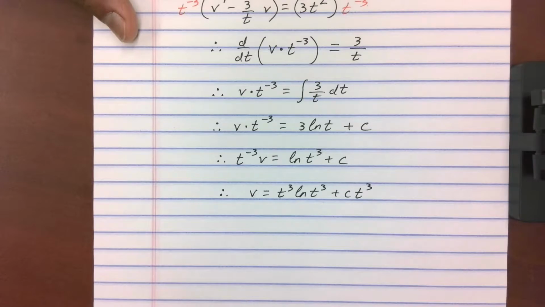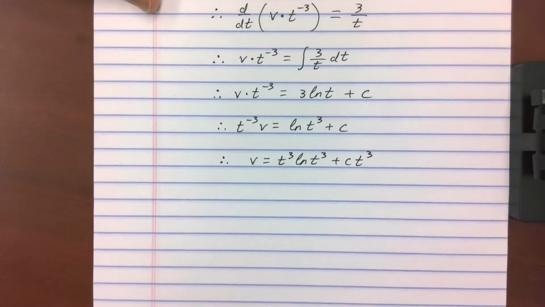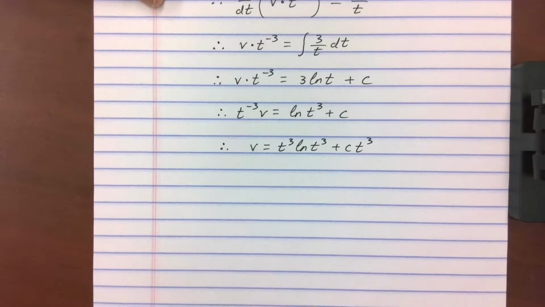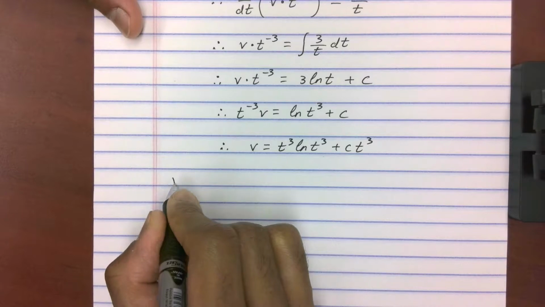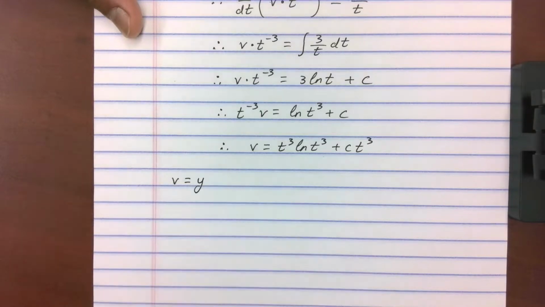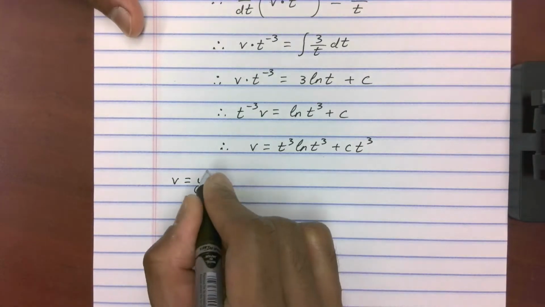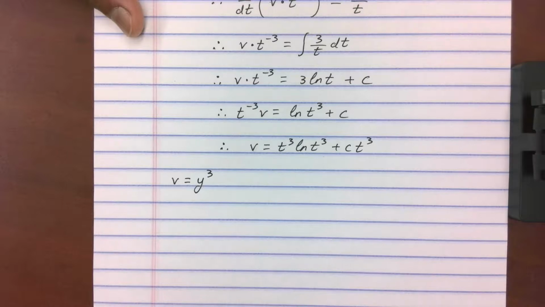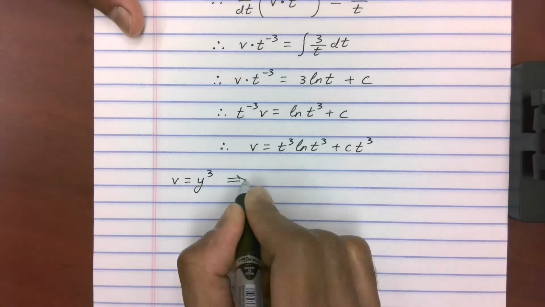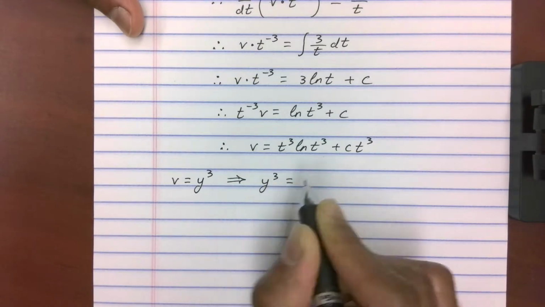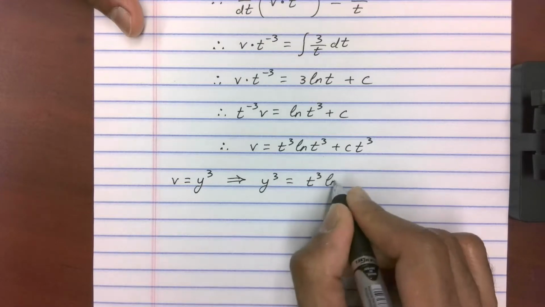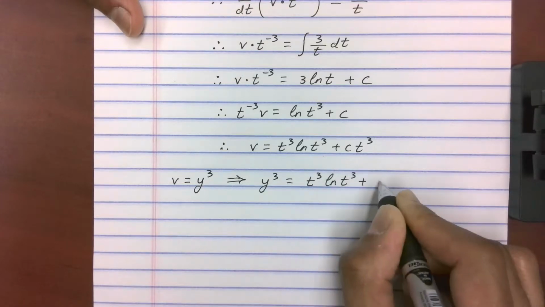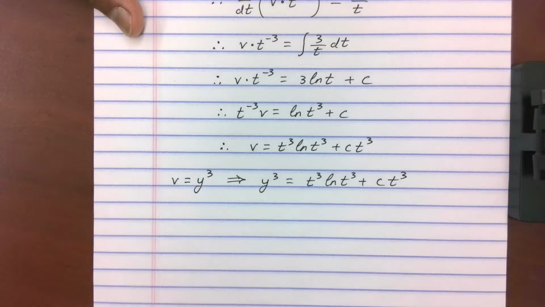Again, remember the solution we seek is y, not v. So here we may reintroduce our change of variables. Our original change of variables was v equals y cubed. And so that implies y cubed is equal to t cubed natural log of t cubed plus c t cubed.